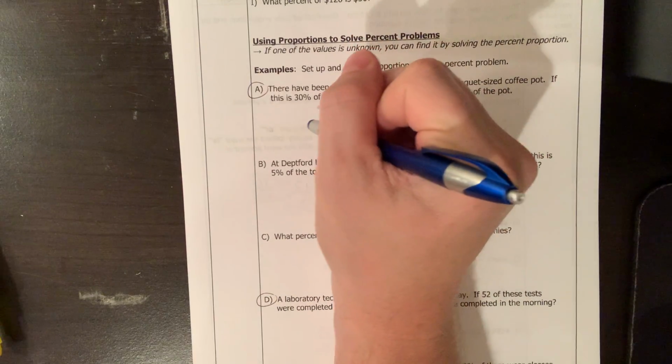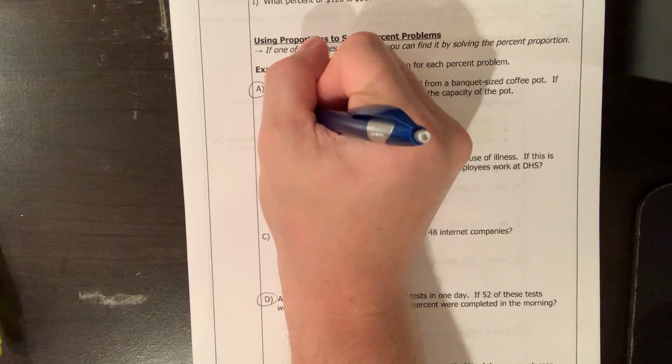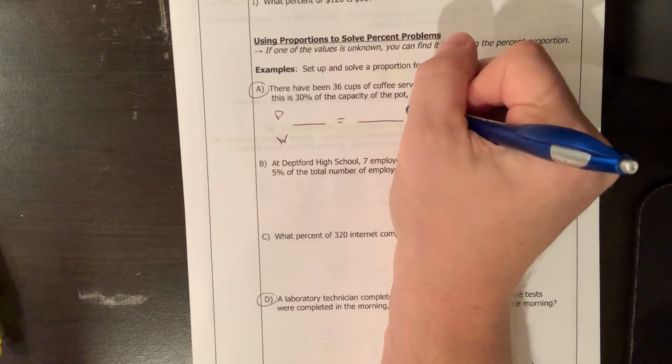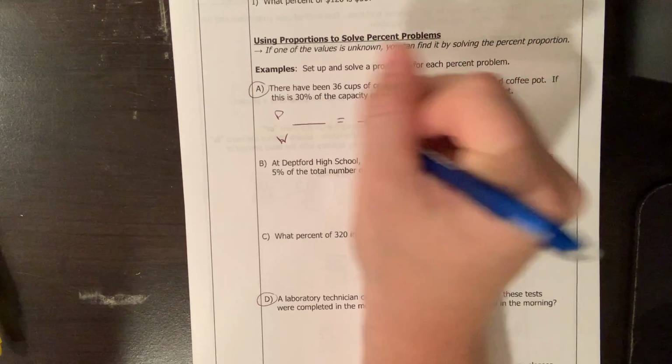All right, let's do example A together. All right, I know this is going to be a percent proportion, and I know my part's going to go here. P represents part, W represents whole, and my percent number is going to go up here, and obviously that's going to be over 100. Okay, so now I got to fill in my parts.